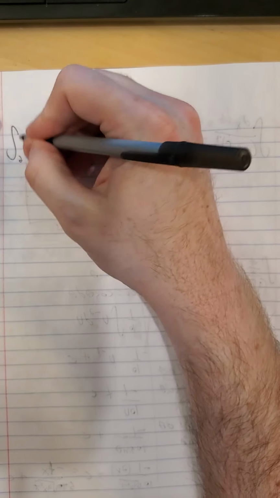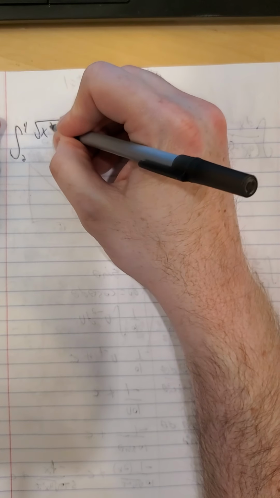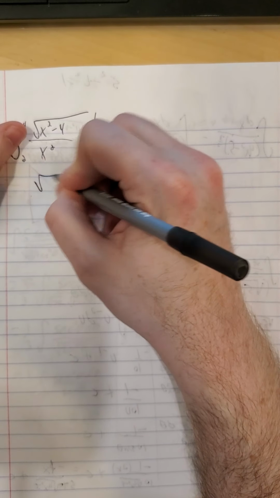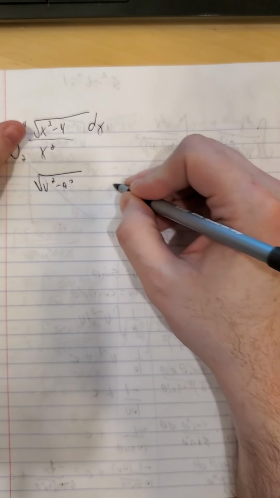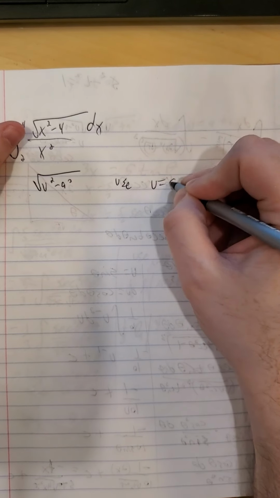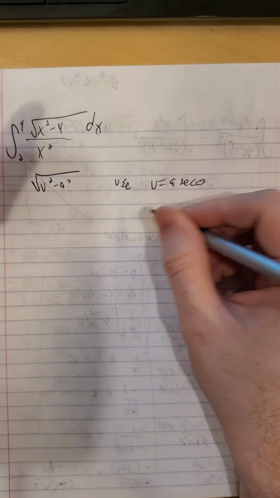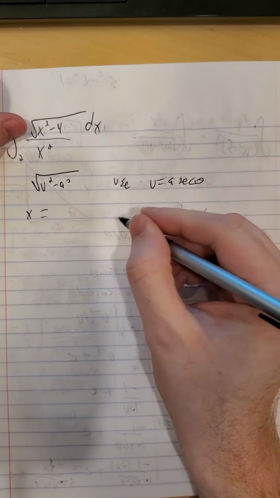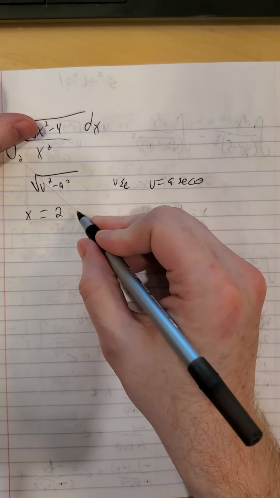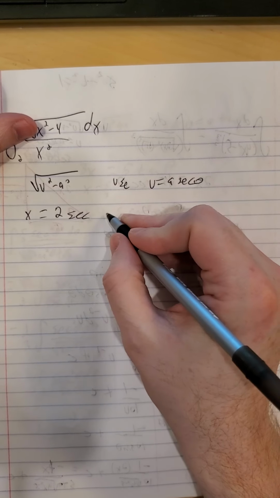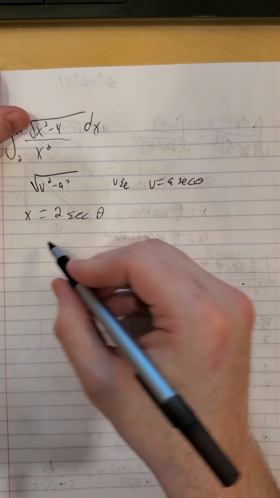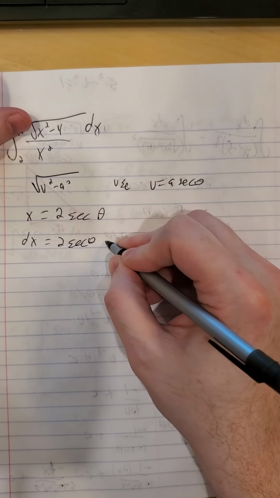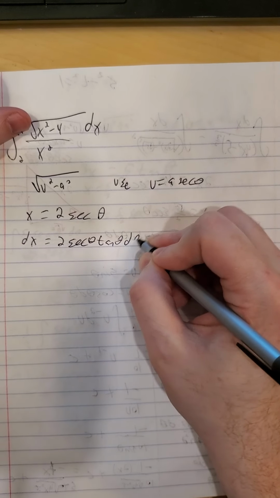So we'll go integral from 2 to 4 of square root of x squared minus 4 dx over x squared. So this one we have the form square root of u squared minus a squared, so we're going to be using u equals a secant theta. So x is equal to, a here is 2, so 2 secant theta. So then dx is 2 secant theta tangent theta d theta.